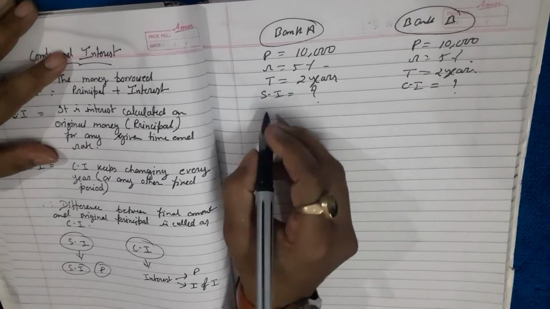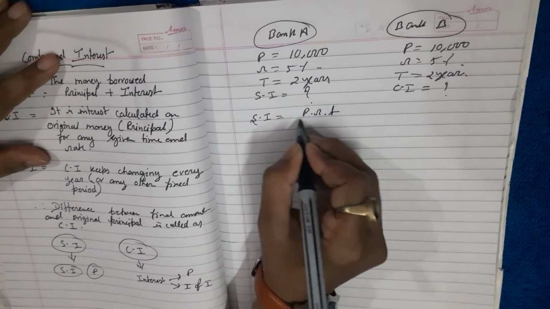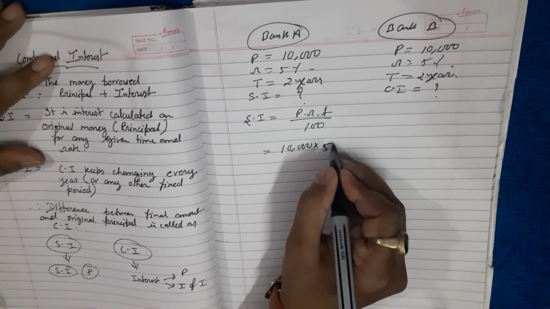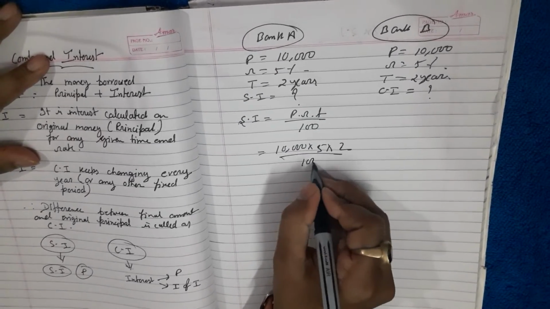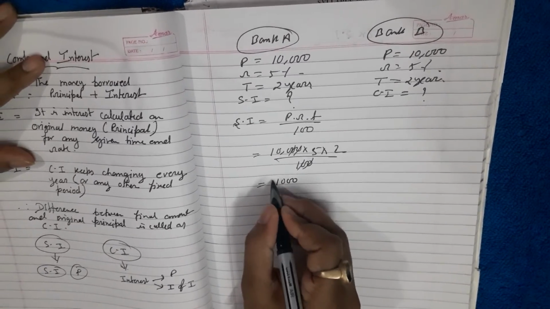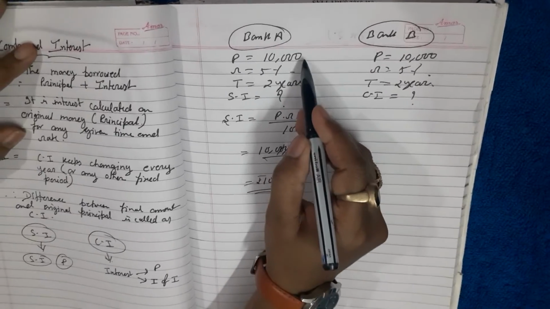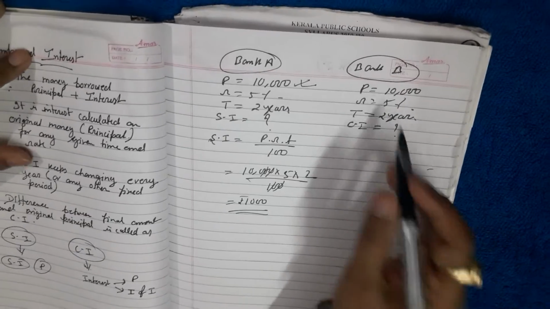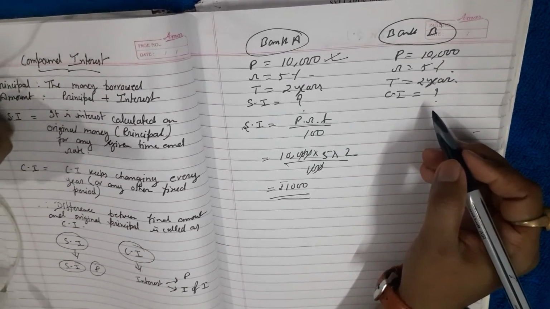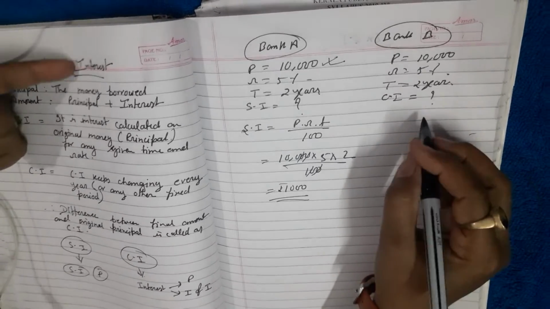In first case, we will find out simple interest, and you all know the formula, that is P into R into T divided by 100. Putting the values of P, R and T, we will get rupees 1000 simple interest will be given by bank to the person on 10,000 rupees principal. For bank B, compound interest will be compounded yearly. For first year we will get the interest. For second year the principal will be changed. What is that? Let's see.